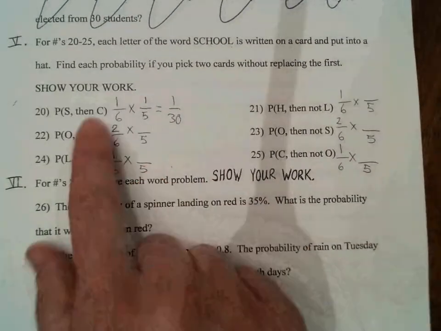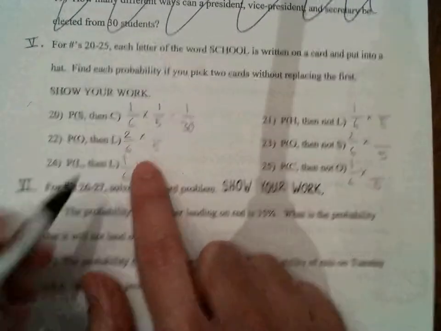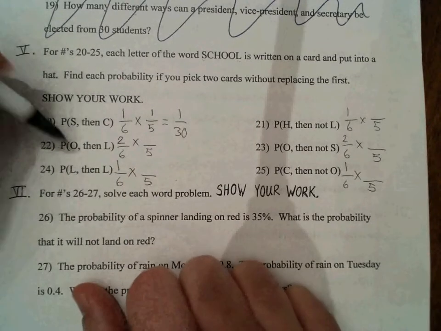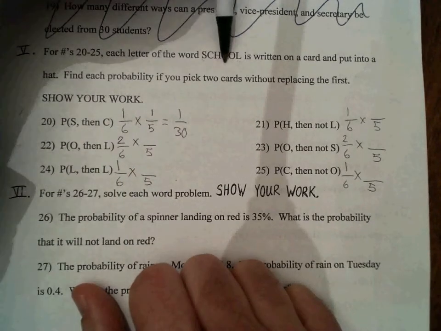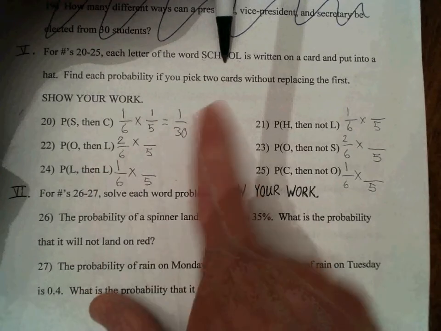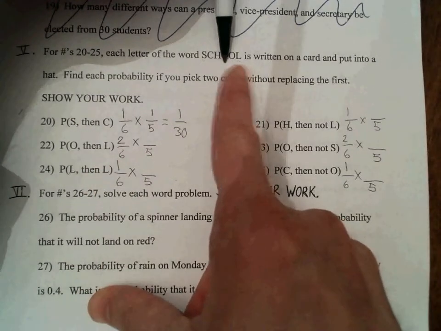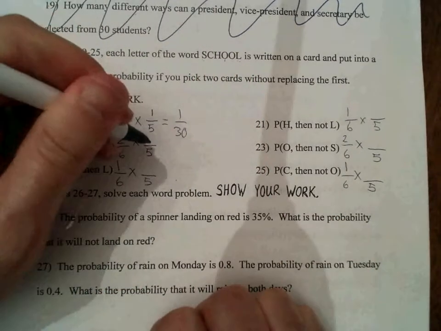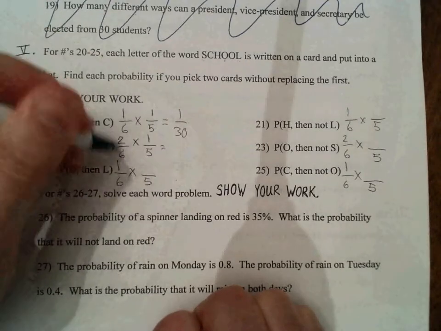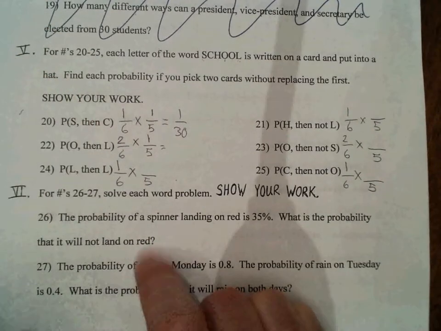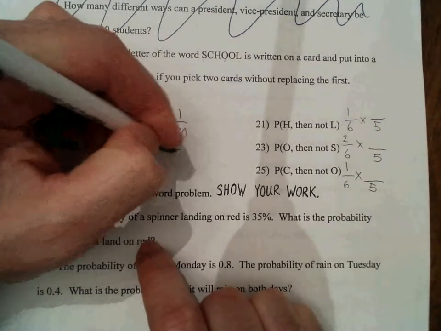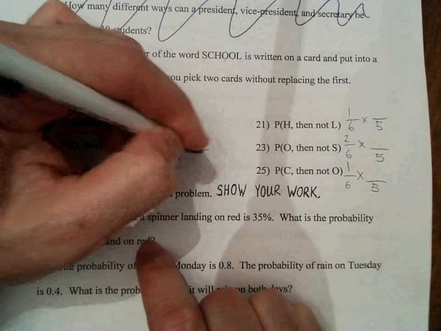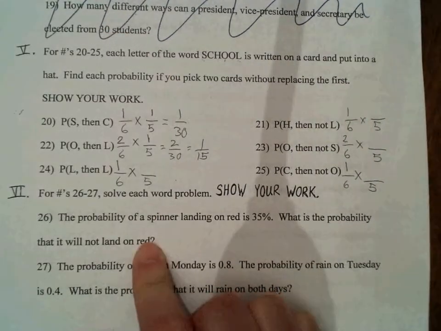I'm going to go down the line and do these, and we'll come back and do these over here. So this time we're trying to get an L. It says you chose an O. Remember, you choose one card at a time, so just cover up one of those O's. You're trying to get an L here. You've got one L out of a total of 5 cards left, so put a 1 on top. You could reduce this down to 1/3 and multiply out, or just multiply out and get 2/30, which would be 1/15. That's our answer for that one.